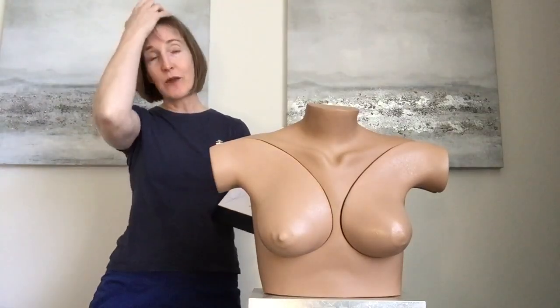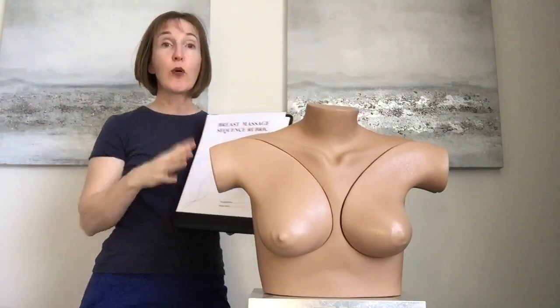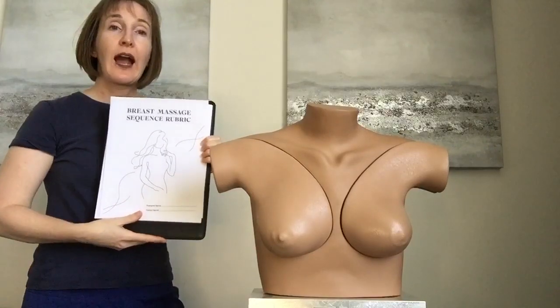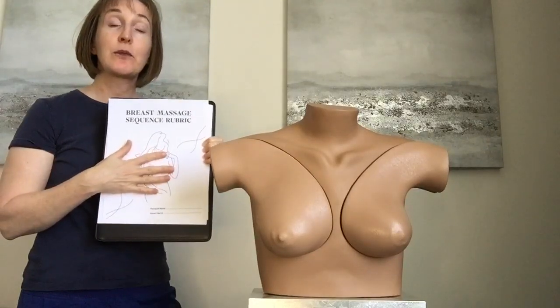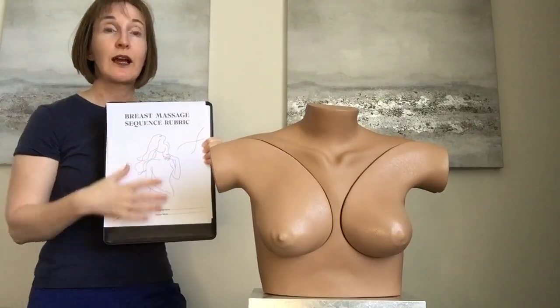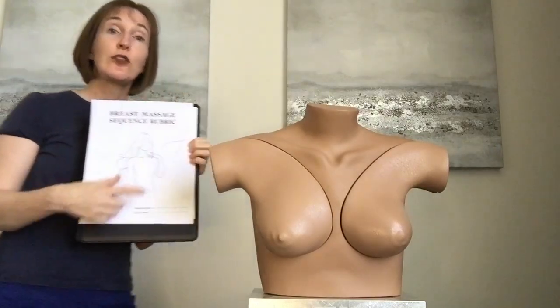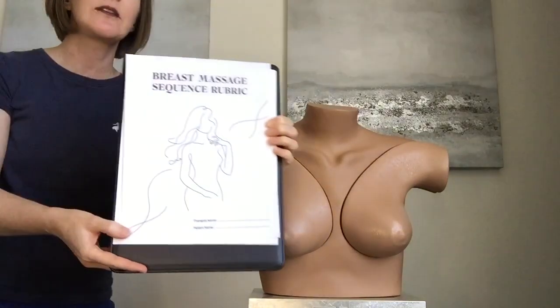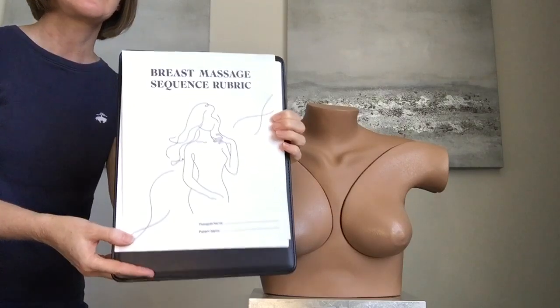Hello, it's Kathleen. I want to do a little update, some more resources that I've put out for my breast massage after implant and explant plastic surgery class. So the first thing that you'll see, new thing that you'll see in class is this. It's the breast massage sequence rubric.